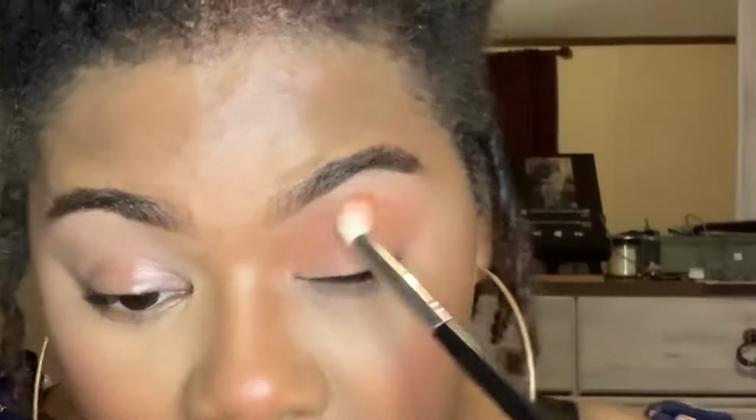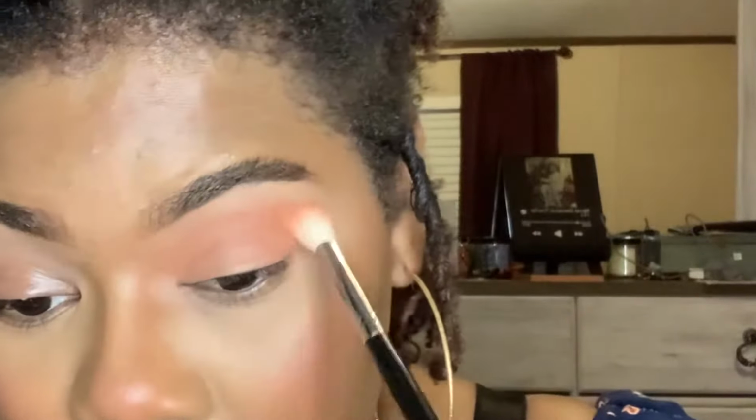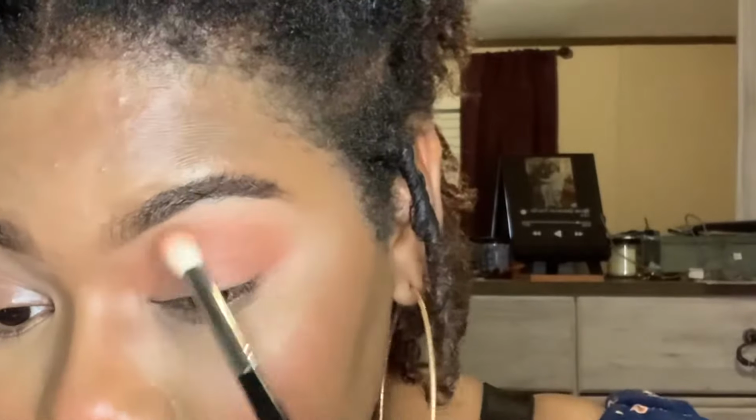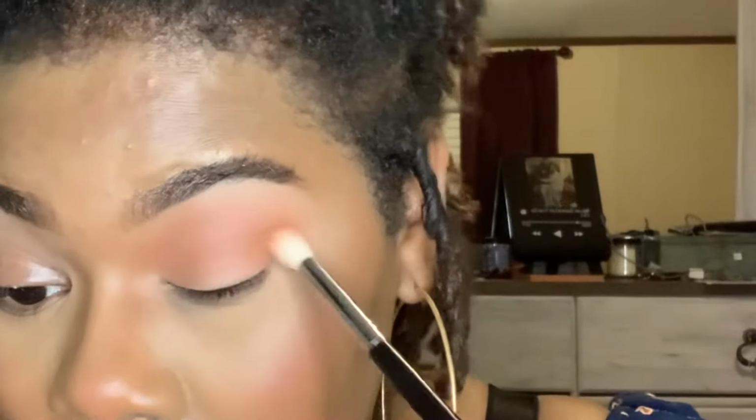And I'm just gonna do windshield wiper motions. And notice that I'm also going into my crease with the brush. We're also keeping it on the lid area as well. You really can get off with just this color, honestly, and throw on some lashes. One eyeshadow looks are just as beautiful.